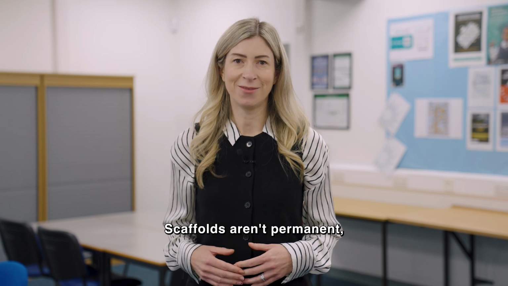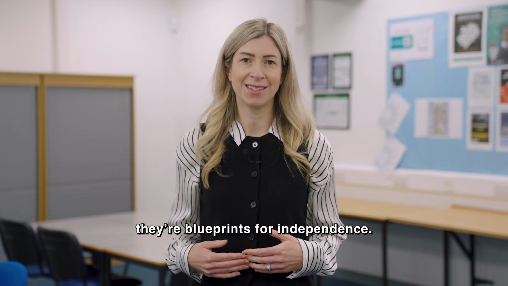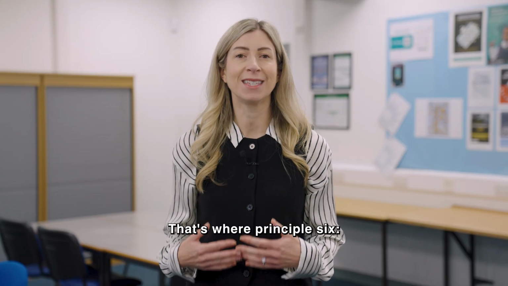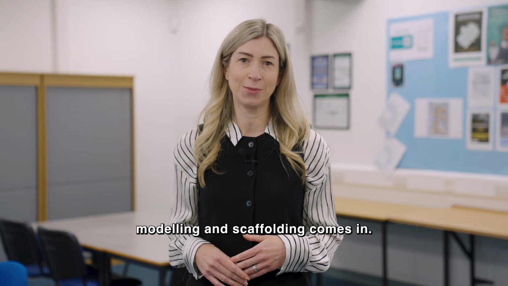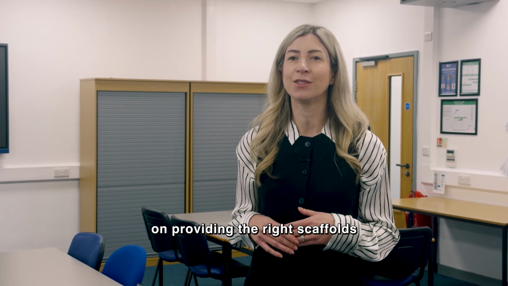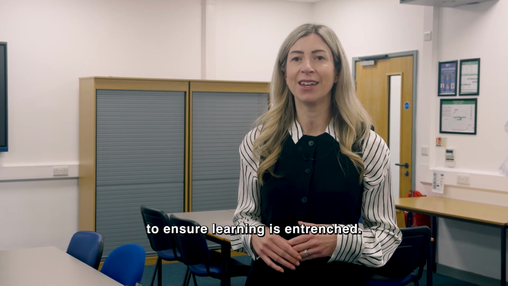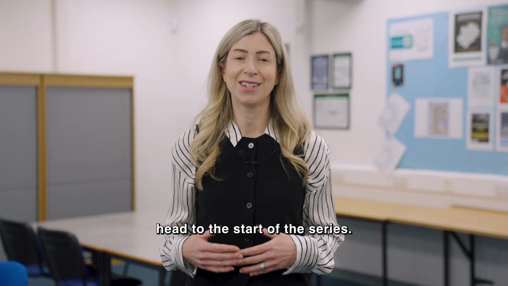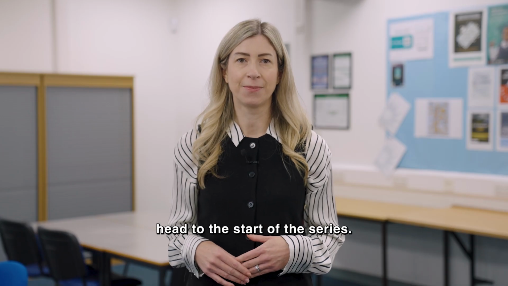Scaffolds aren't permanent, they're blueprints for independence. So how do we design them wisely? That's where Principle 6, Modelling and Scaffolding, comes in. The next of our 12 instruction principles focuses on providing the right scaffolds to ensure learning is entrenched. To catch up with Principles 1 to 5, head to the start of this series.